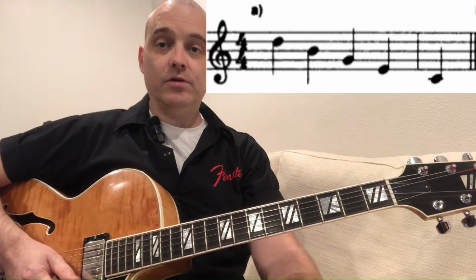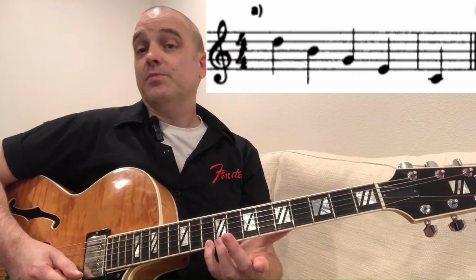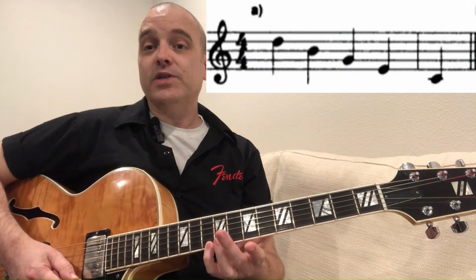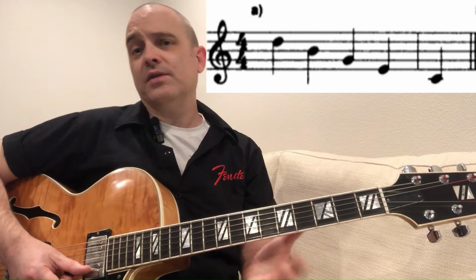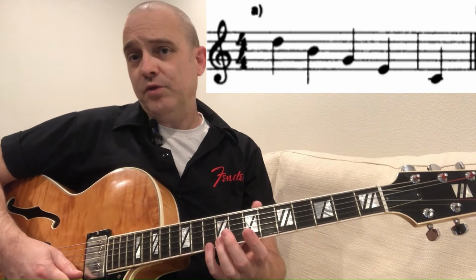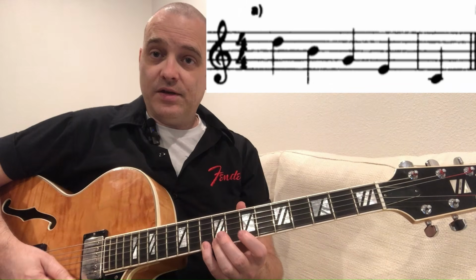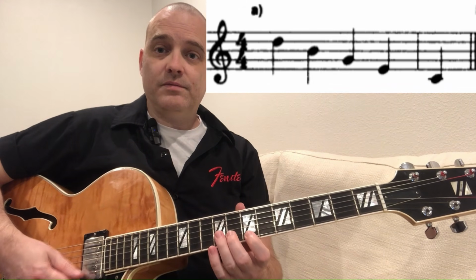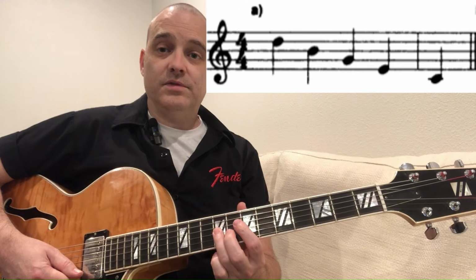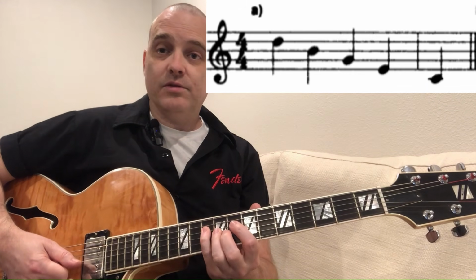So the first example I'm doing is right out of the William Fowler article that he did for DownBeat. This basically just looks like an arpeggiated C major 9 chord. You could kind of consider it voice leading if you want. Starting on the 9, down to the 7, down to the 5, down to the 3, down to the root.